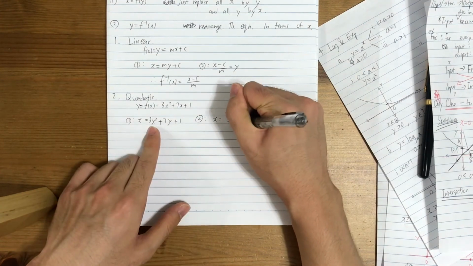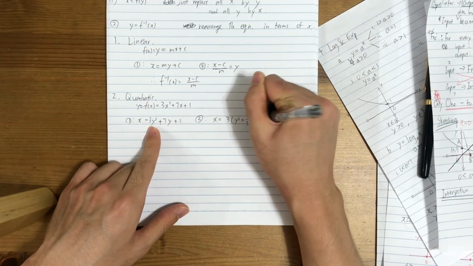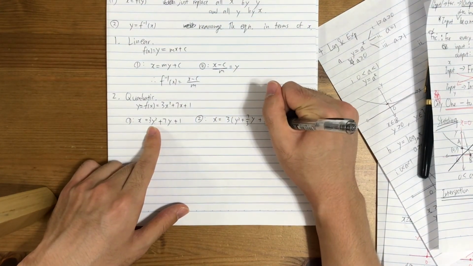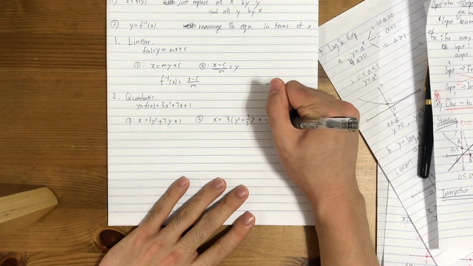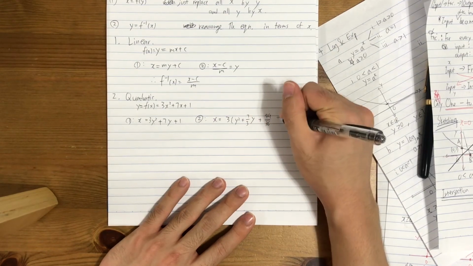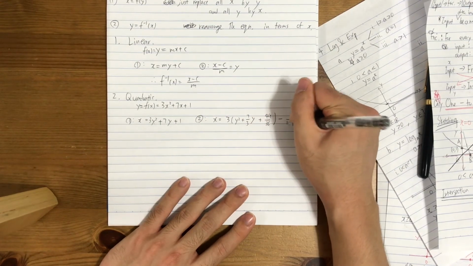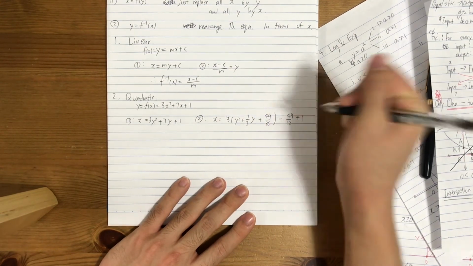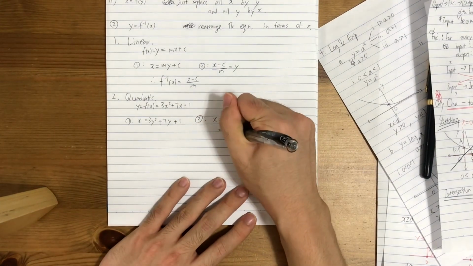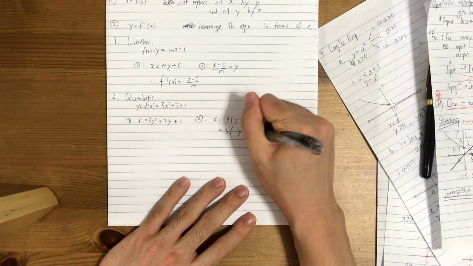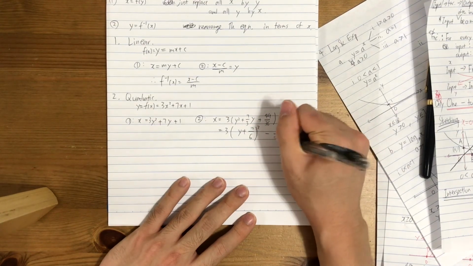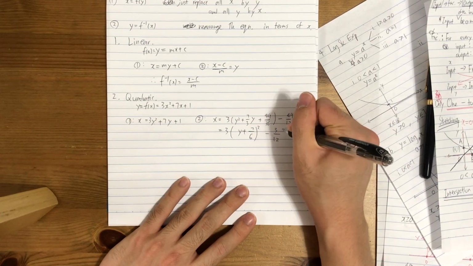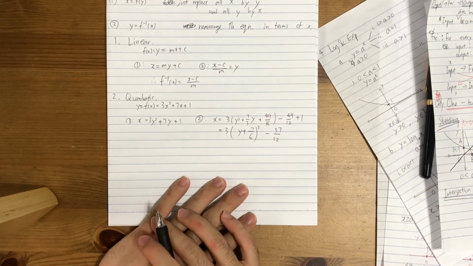Alright, I made the equation a bit nasty, please understand, but this is something you will get most of the time. So if we complete the square, we have it like this.